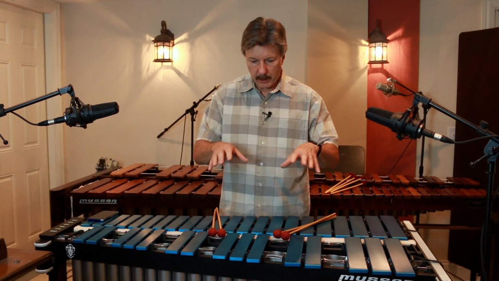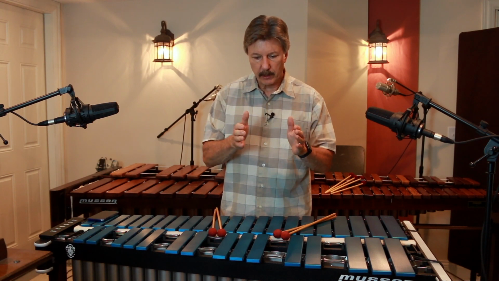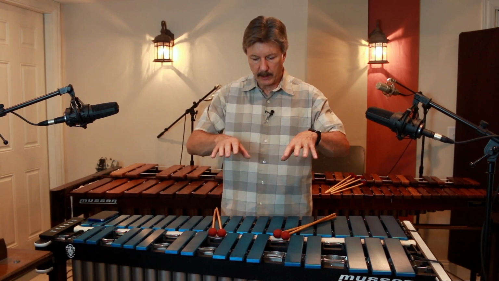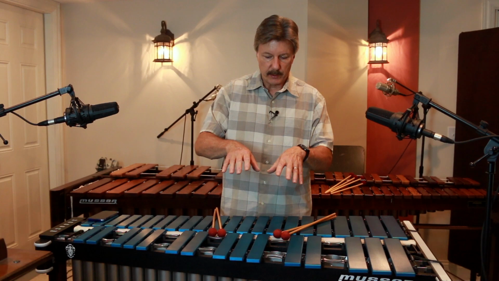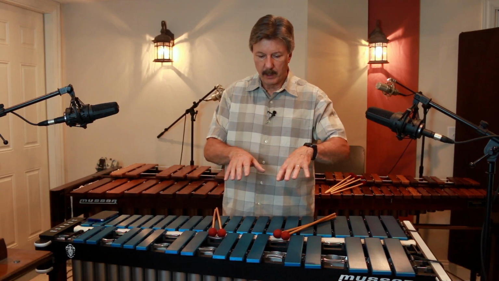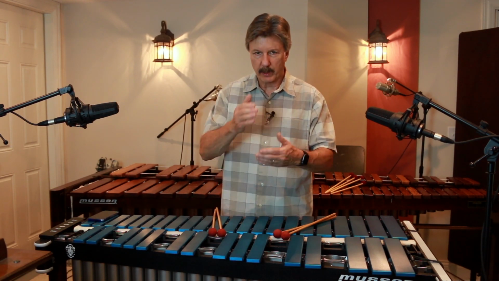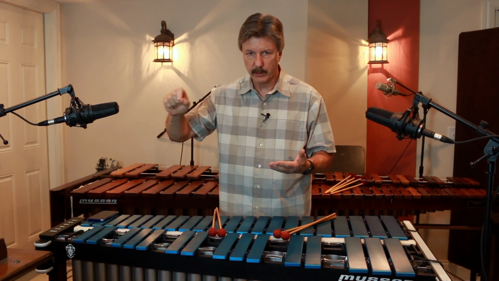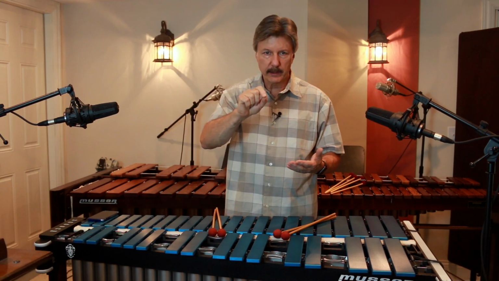I have to look at them and have enough theory knowledge to be able to understand, okay, this is a 2-5-1, this is a 6 chord, this is a passing diminished chord. So I go through and do all the analysis that you do in theory class. You know, this is a 1 chord, this is a 3 chord, this is a 2-5, all the bracketed 2-5s.